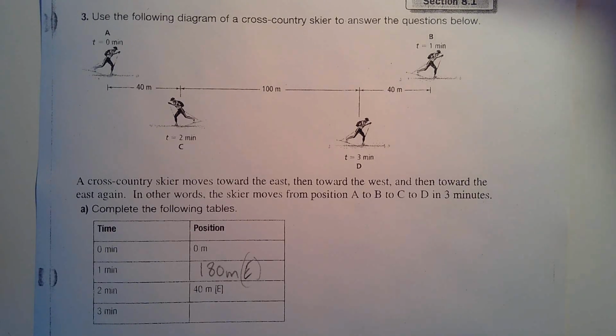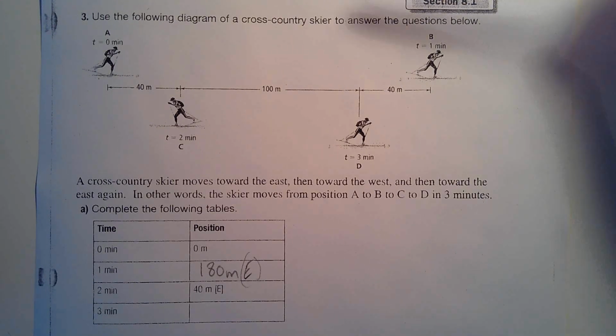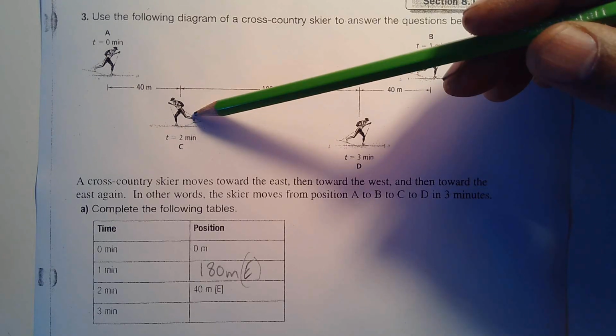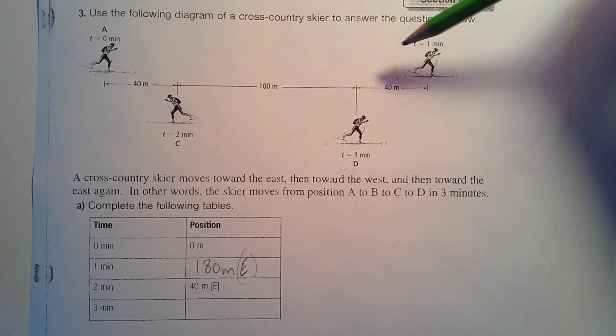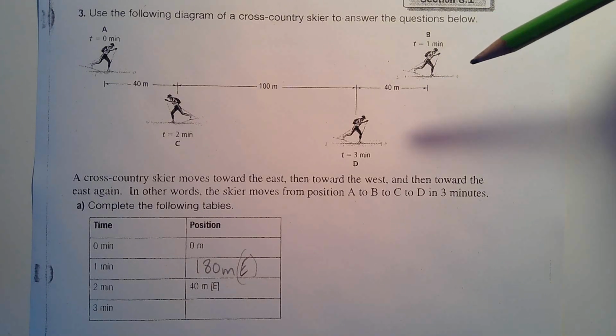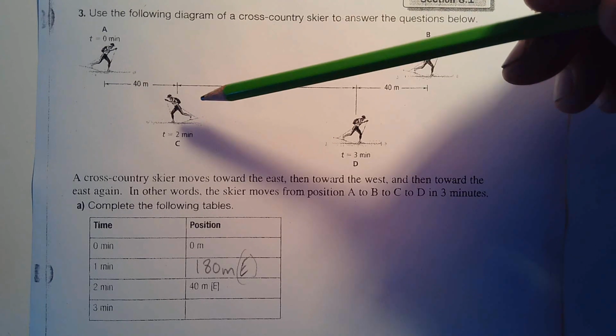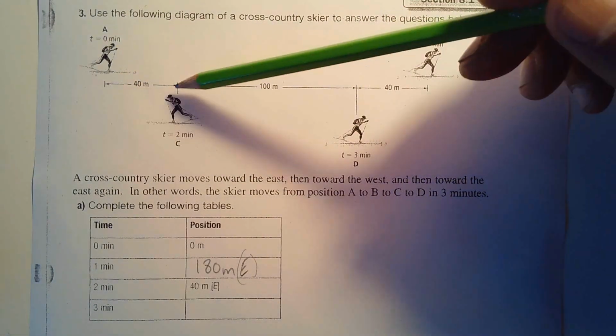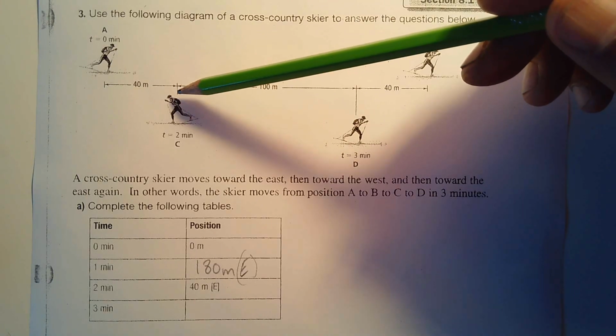At 2 minutes, we're over here, and now you might be saying, well, how is this one 40 meters east when this one is 180 meters east? So again, we're not looking at what you're doing in between. We're simply asking at this time, what is your position? Here's your 0 spot. So relative to the 0 spot, we're 40 meters east.